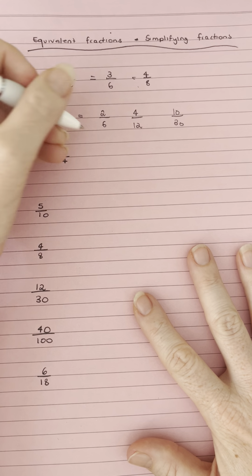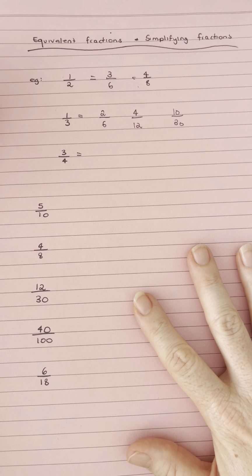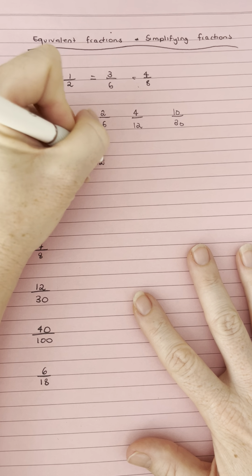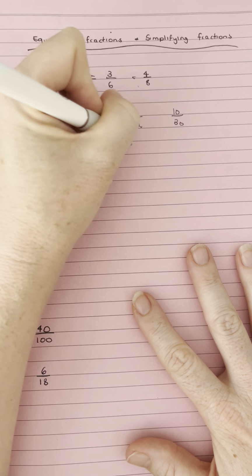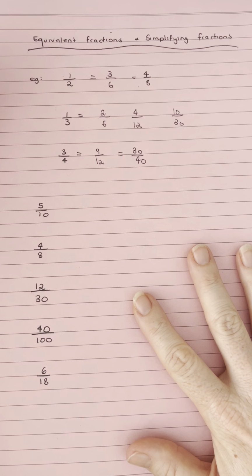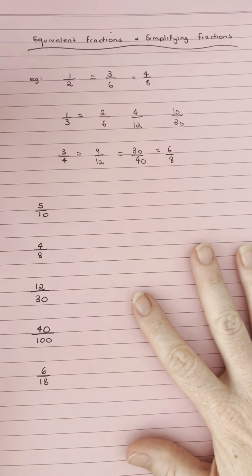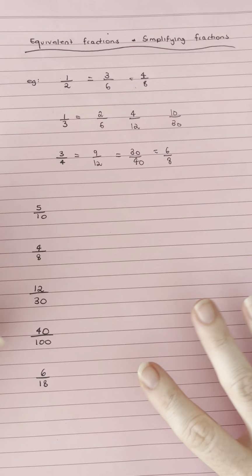different factors. We've got our 3/4, so we might times that by 3. We get 9 over 12. We could times by 10, we get 30 over 40. We could times by 2, we get 6 over 8. So we can create a lot of equivalent fractions.